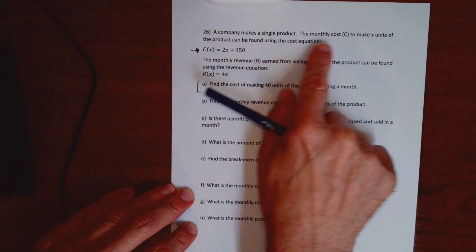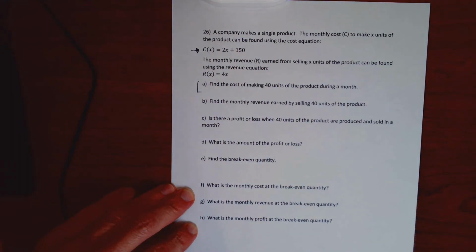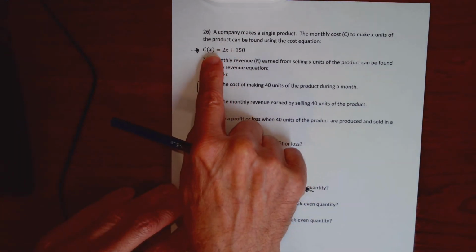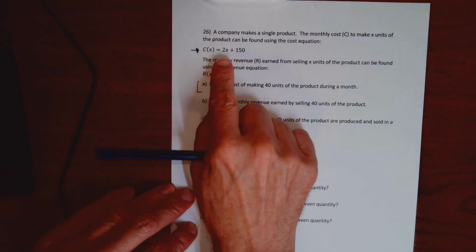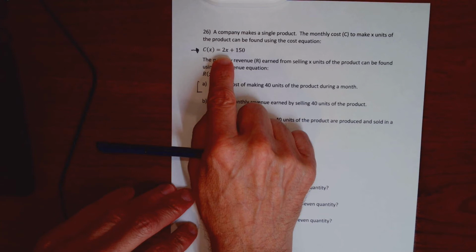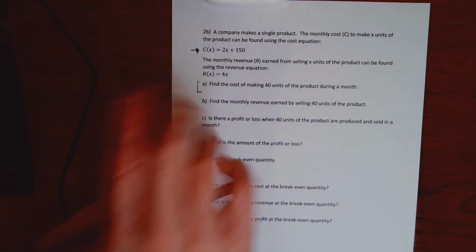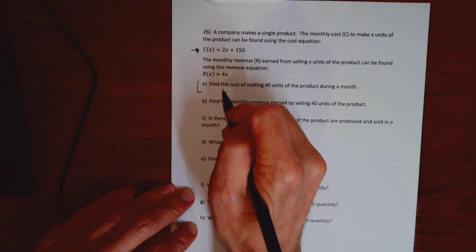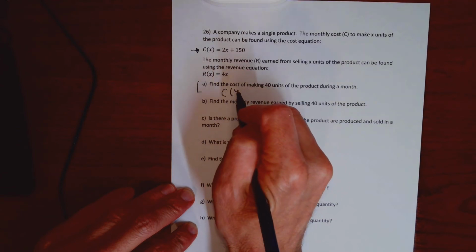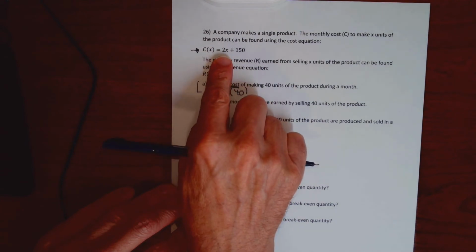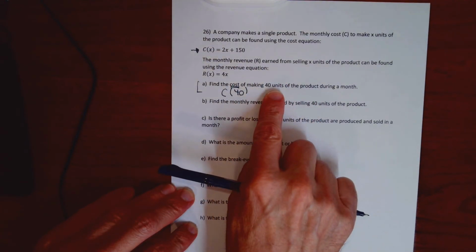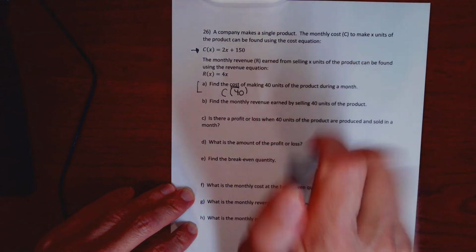It says the monthly cost to make x units of a product is given by this equation. So when I plug a number in, that's the number of units I'm making that month, and what I get out is how much it costs to make those units. When you get into a business class, this part, the 2x, is going to be called the variable cost. The 150 is going to be called the fixed cost. We don't need to get into that in an algebra class. We just need to be able to work the functions. And in part A, it's calling out this cost function, asking me to plug in 40 for the number of units, and x represents the number of units.